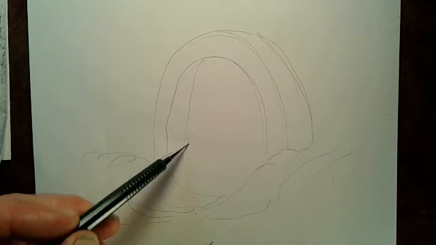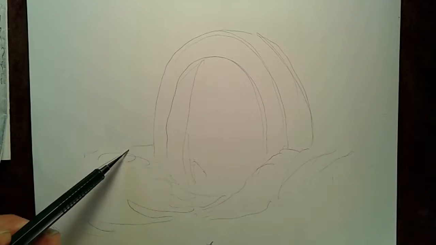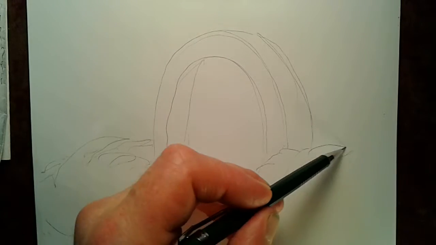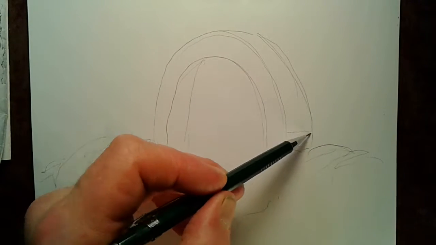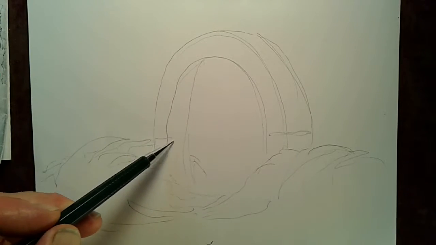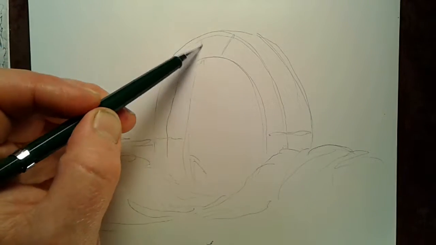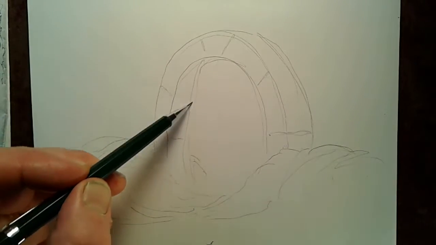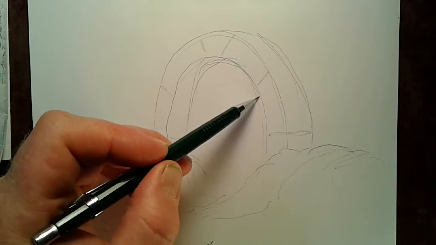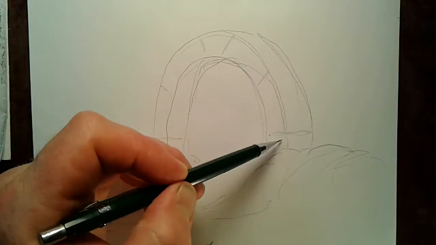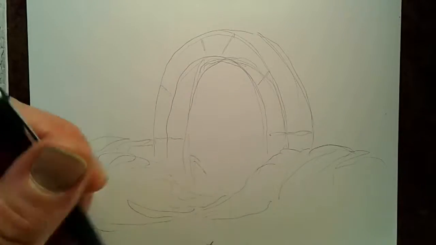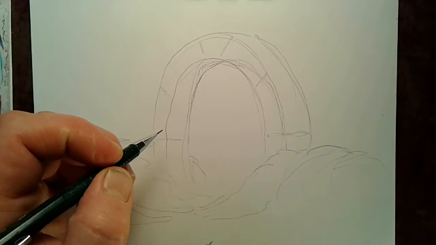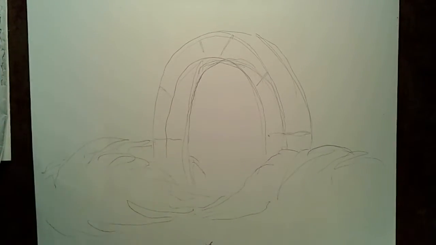I like the idea of doing an arch, but the idea is that she's traveling through the archway, and we're gonna, okay, all right, I don't think I'm gonna do an archway. Anyway, so we've got an arch. We need to erase that.